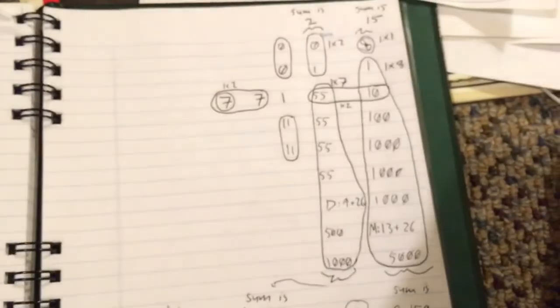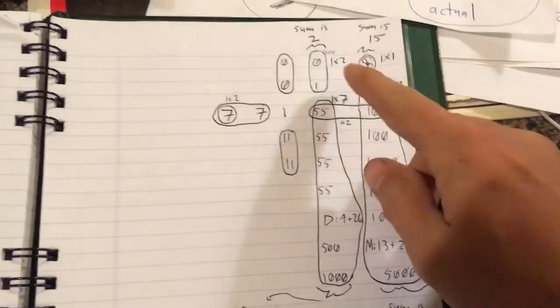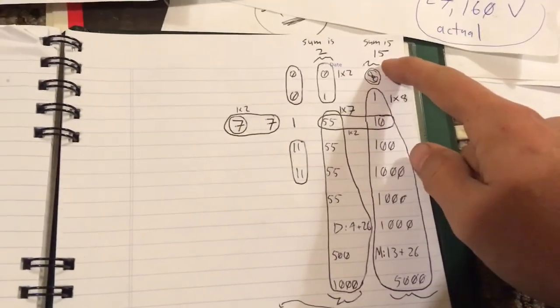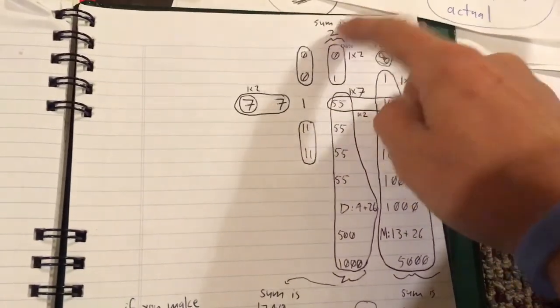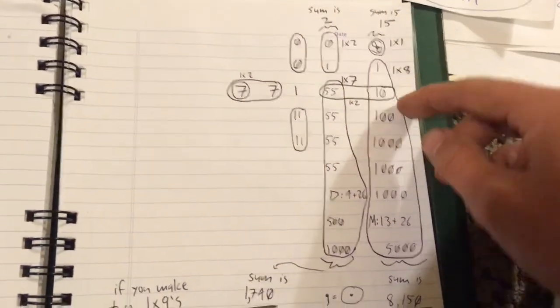Now, a 1 by 8 and a 1 by 7 is pretty important to Kevin because you have a 69 here, and the 69 is a 15, okay? So you have a 15 up here, you have a 2 up here, okay? And then you have a 1 by 8.